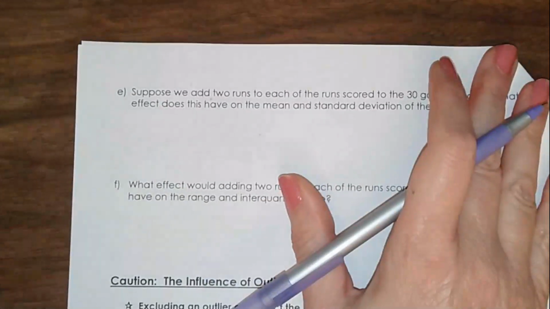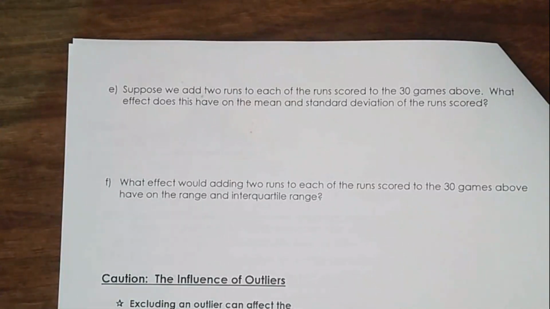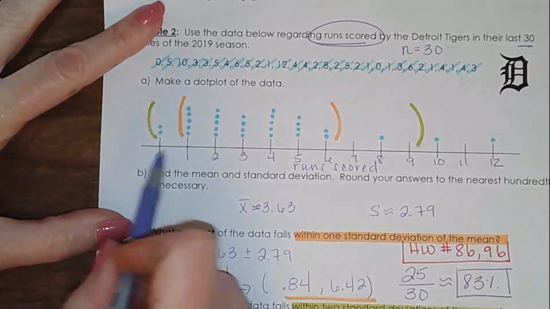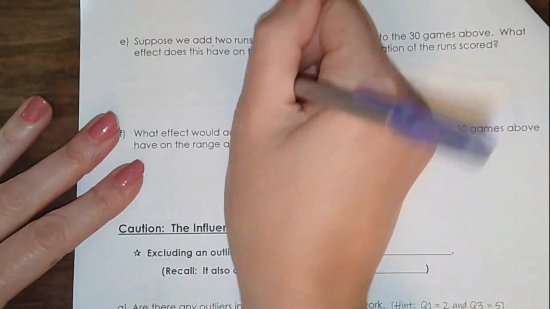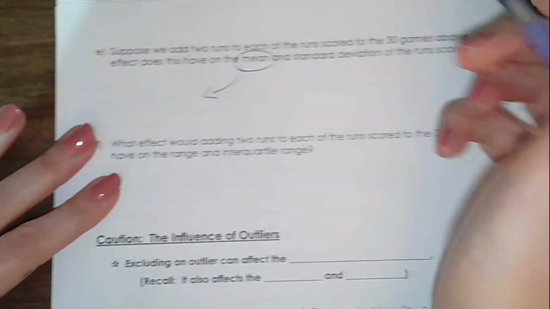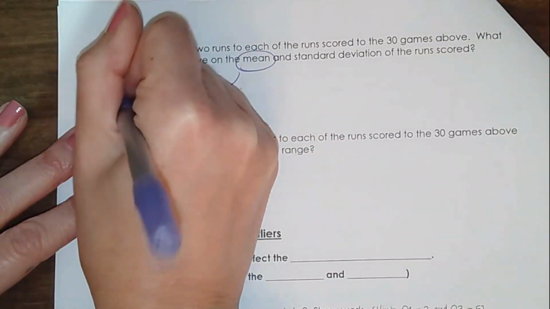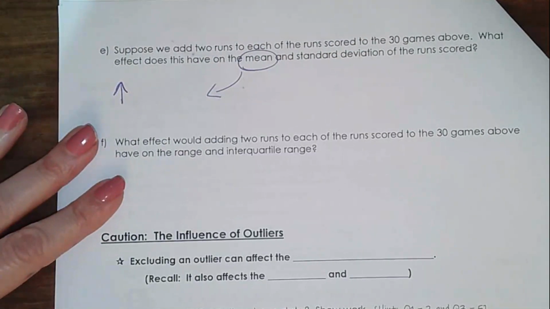Okay, so this is a recap from Monday, letter E. Suppose we added 2 to all the data points above. So the 0s become 2s, the 1s become 3s, the 2s become 4s. What happens to the mean? Who remembers from Monday? It goes up, specifically by what? 2.